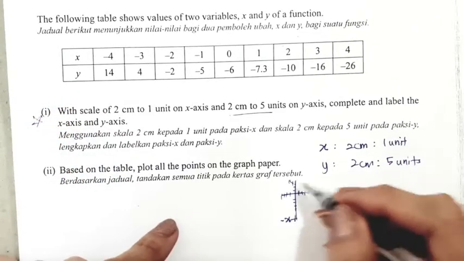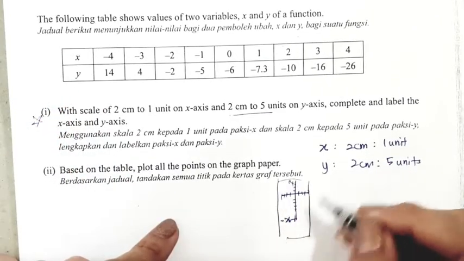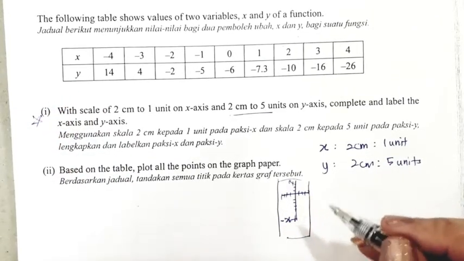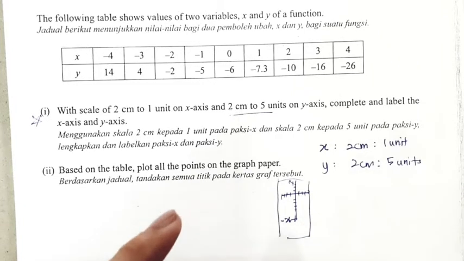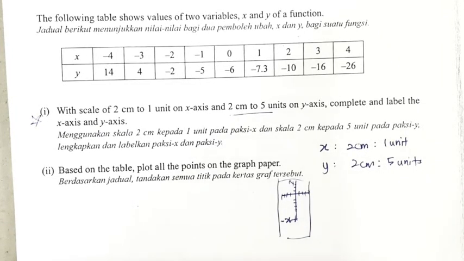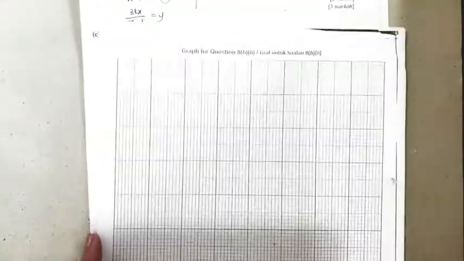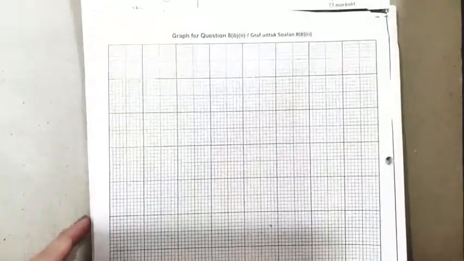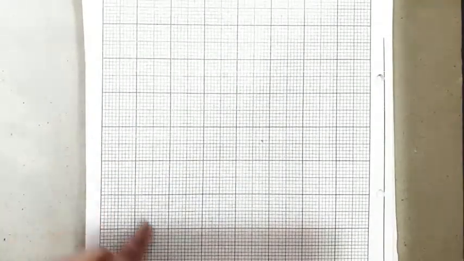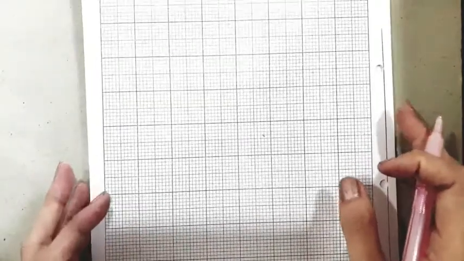So if this is your graph paper, your axis will be shifted slightly upward on your graph paper. Okay, I'm going to use this, so that hopefully you can see everything, the whole page.